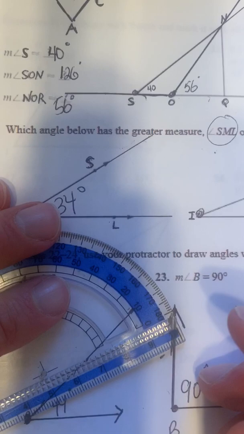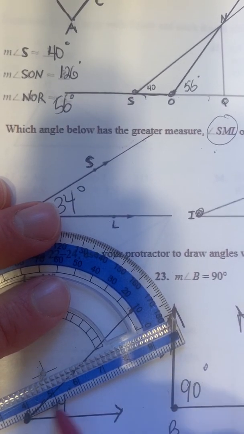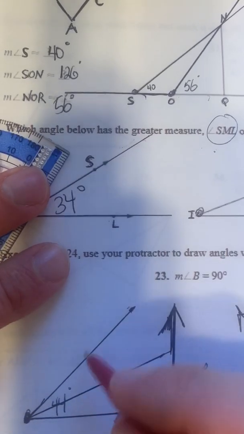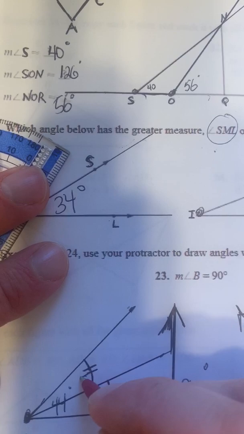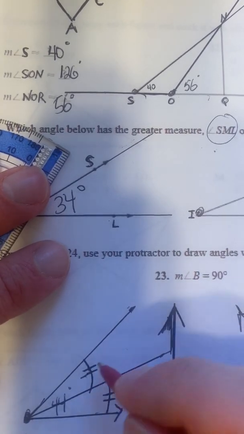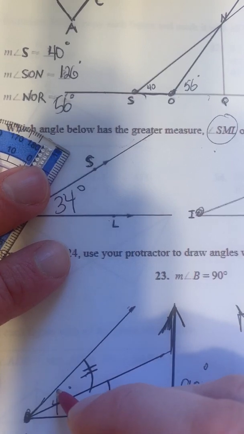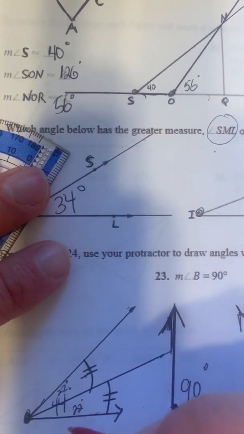So we're going to cut it in half, from the vertex to this point here. Sorry for the shaking there. Now, if we're cutting it in half, these two angles here are going to be the same. I'm going to put 2 marks right here. You can put 3, you can put 1, but these two angles are both going to be 22 degrees. So 22 on top, 22 on bottom, 44 would be total.